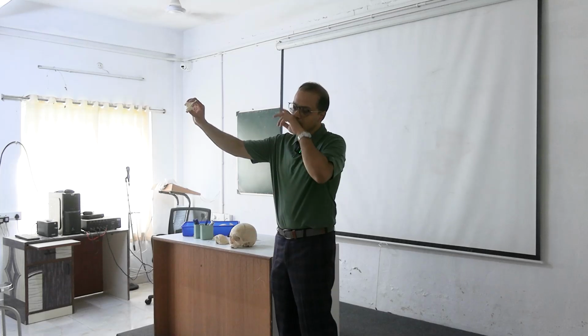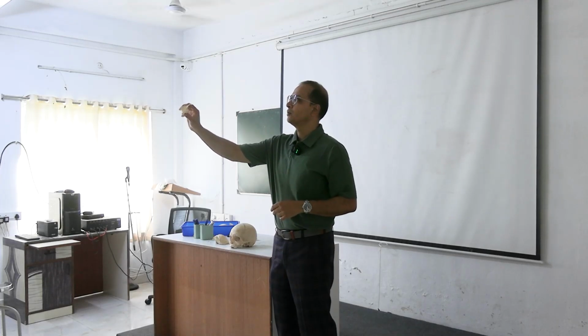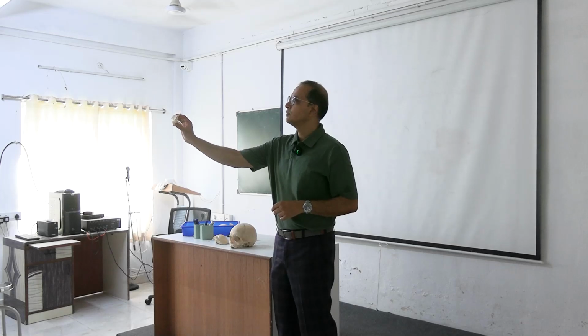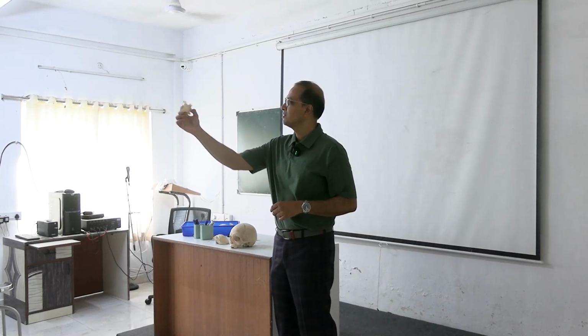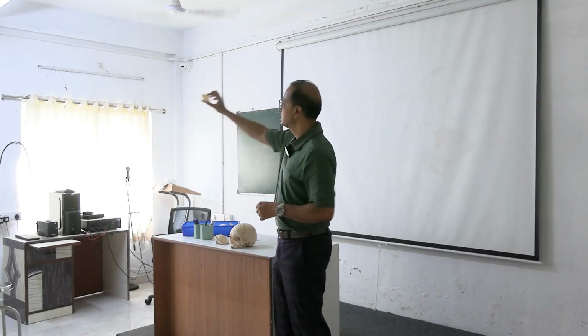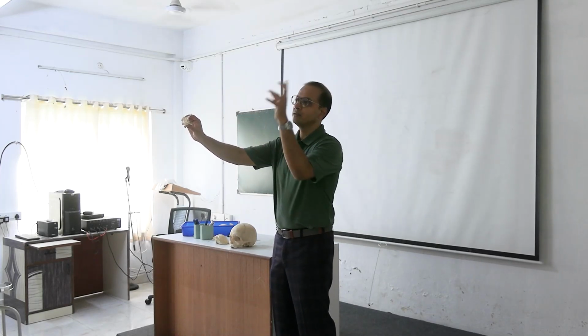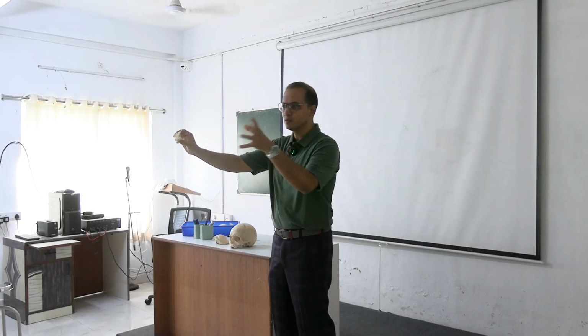It is pretty important to identify this bone. It has a body, which I am holding in my hand, and it is kind of pyramidal or square shaped. This body has projections on different sides, just like the vertebrae have projections.